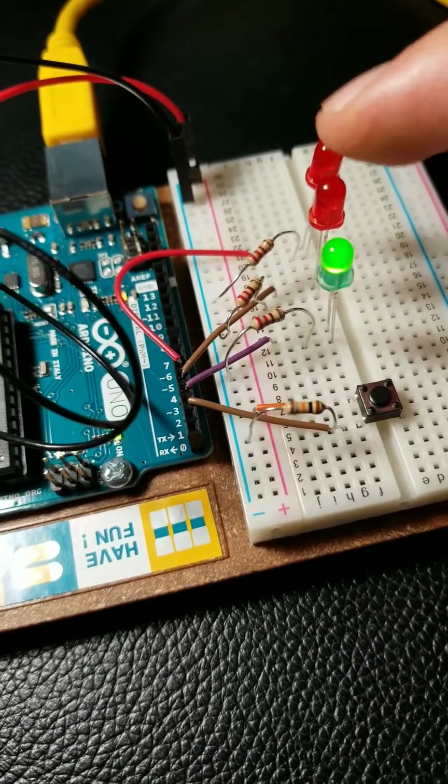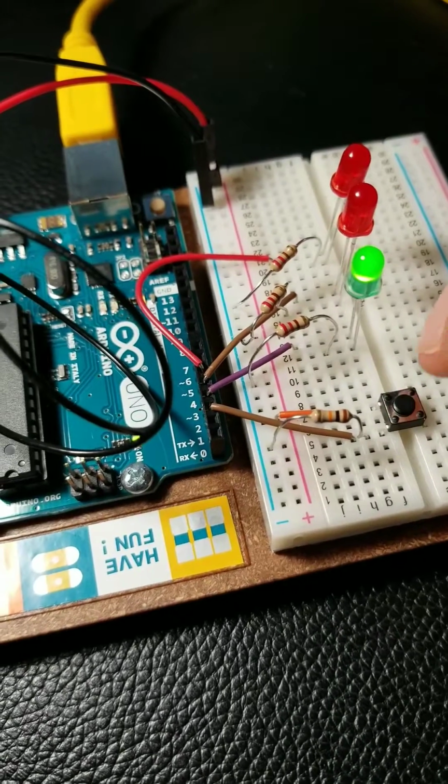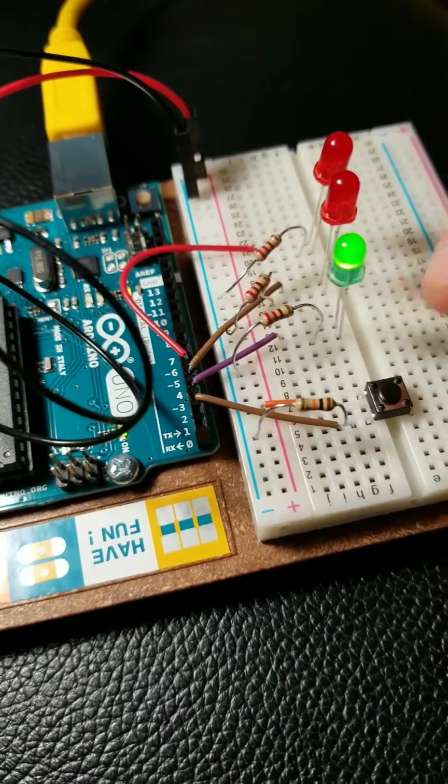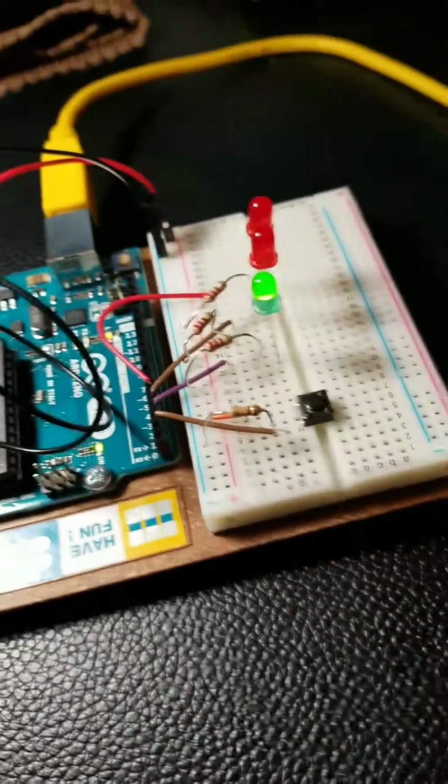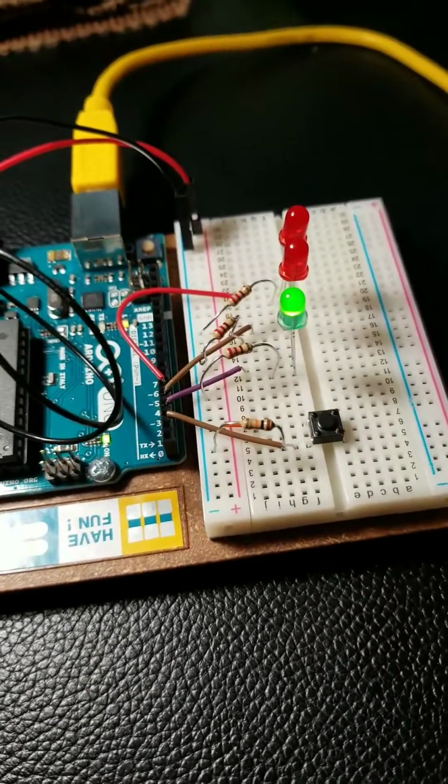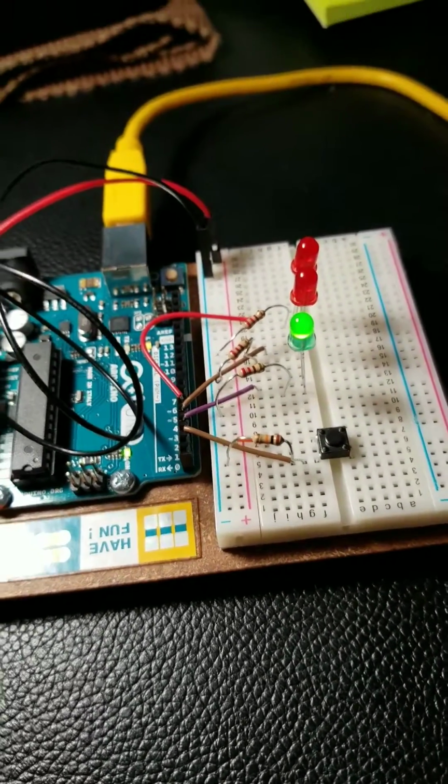I have 2 red LED lights from pin 4 and pin 5, and they're all wired in the complete circuit like the diagram told us to do.